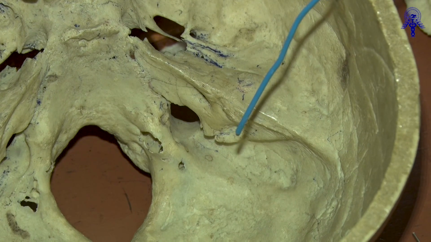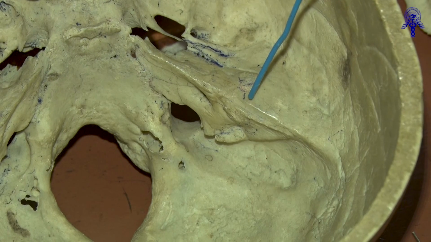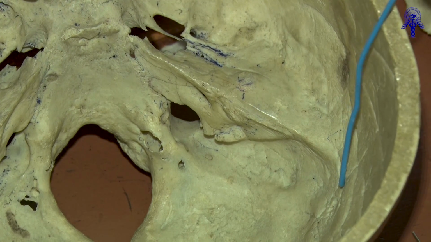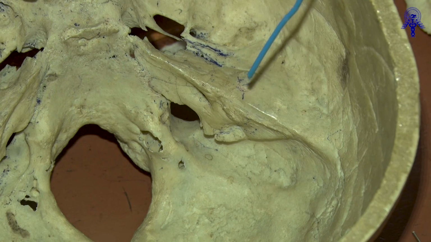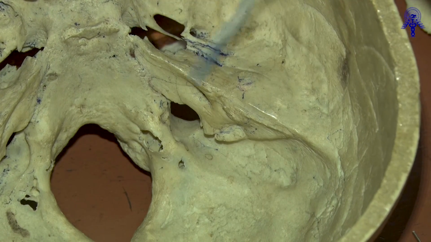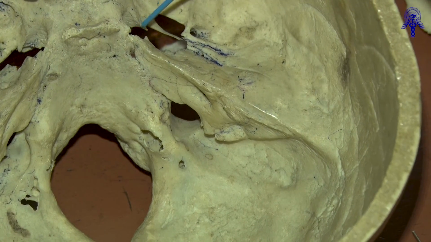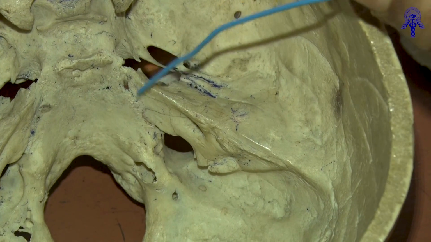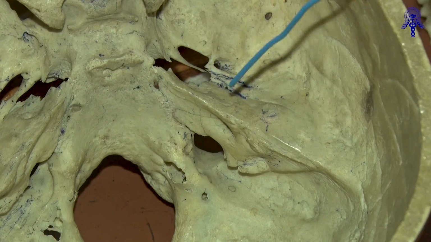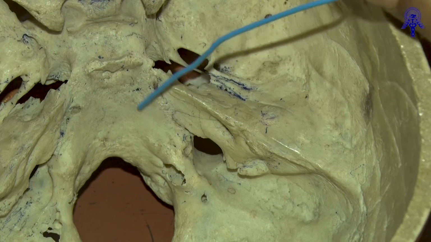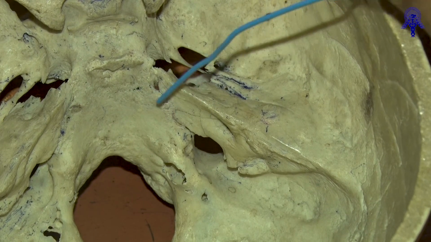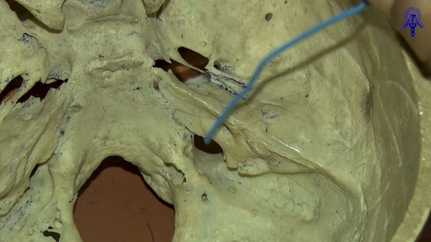This superior petrosal sinus communicates the cavernous sinus with the junction of the transverse sinus and the sigmoid sinus. Here lies the inferior petrosal sinus. The inferior petrosal sinus lies between the petrous temporal bone and the occipital bone, the basiocciput.